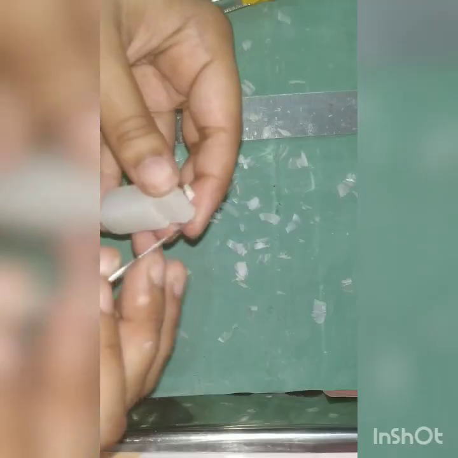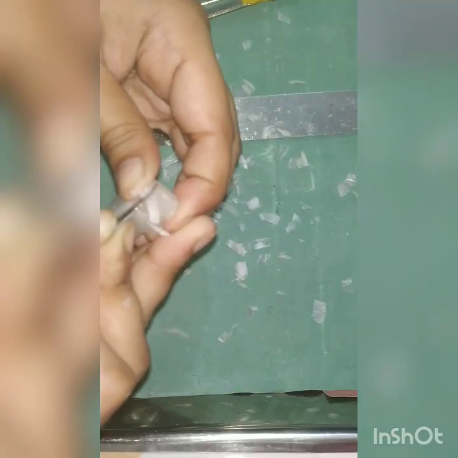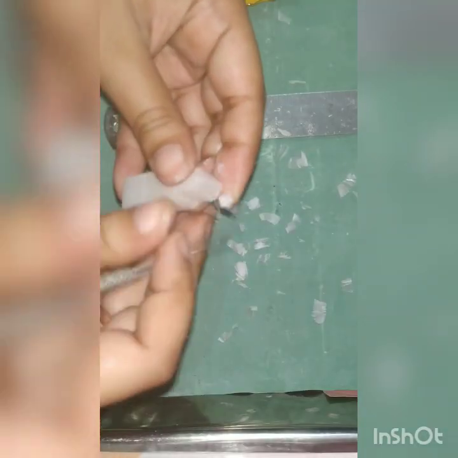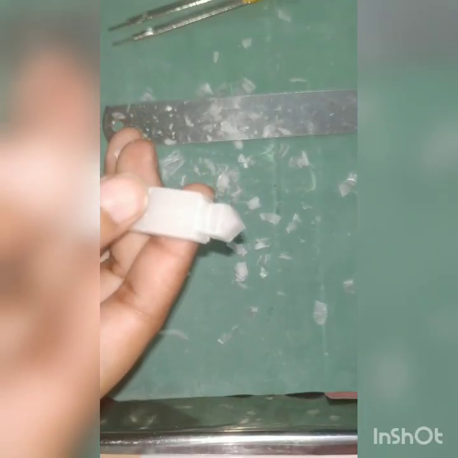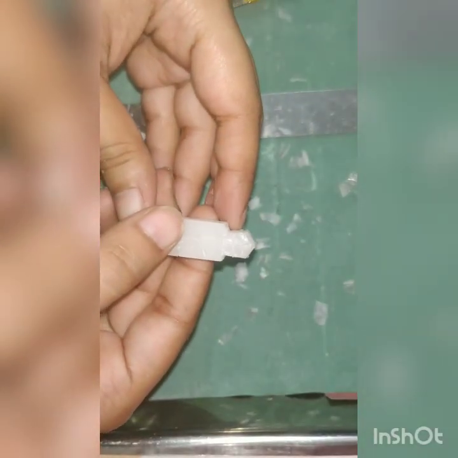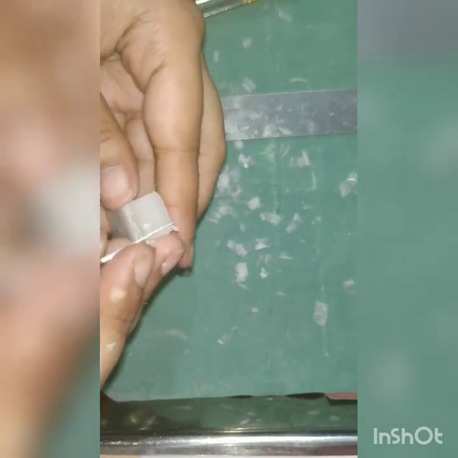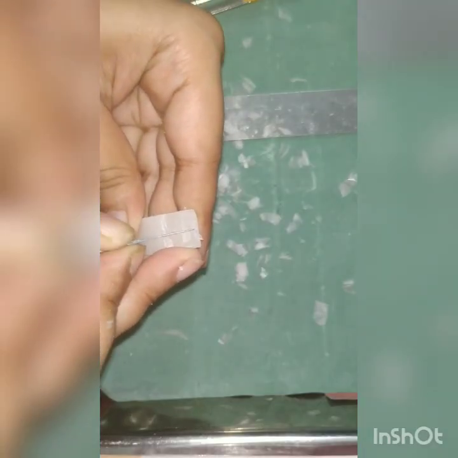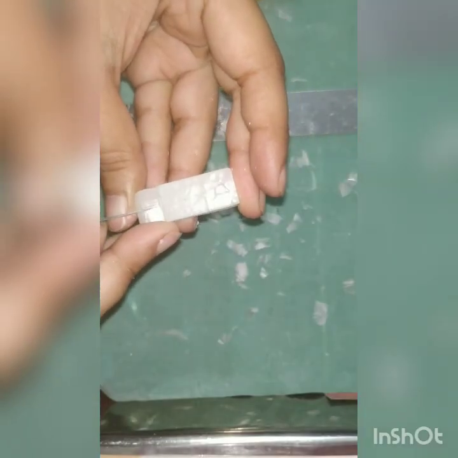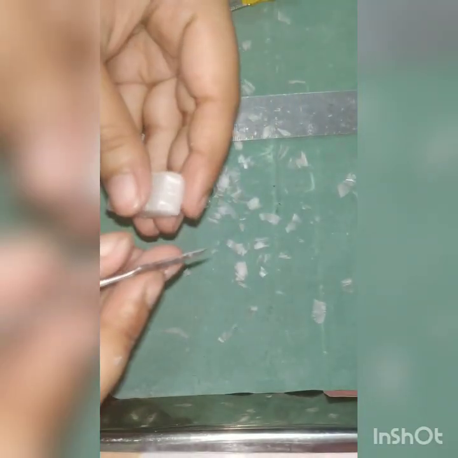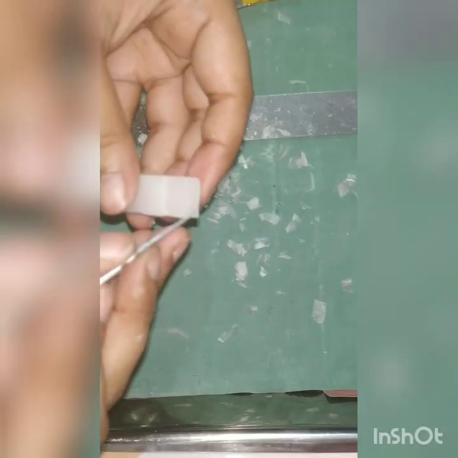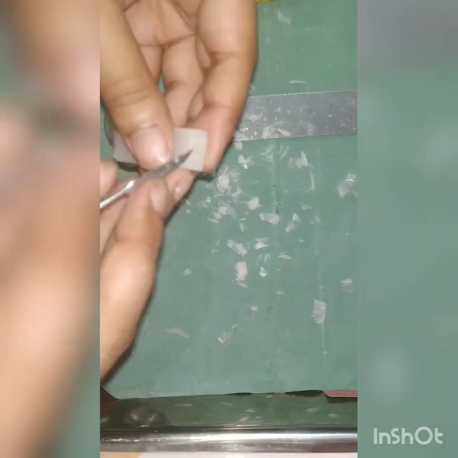Repeating the same process on the other side. This is the crown after reduction. Now we will mark a midline on the mesial and distal aspect. And carve from this midline till the lingual surface, creating a slope.